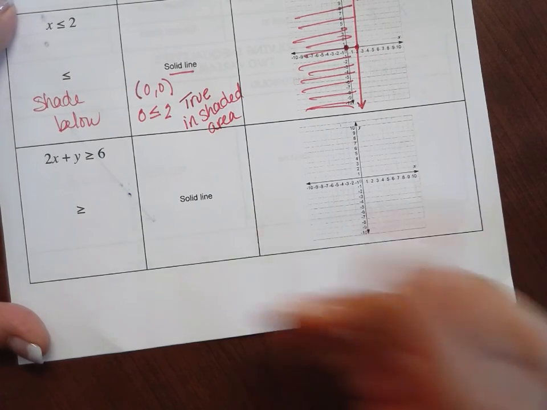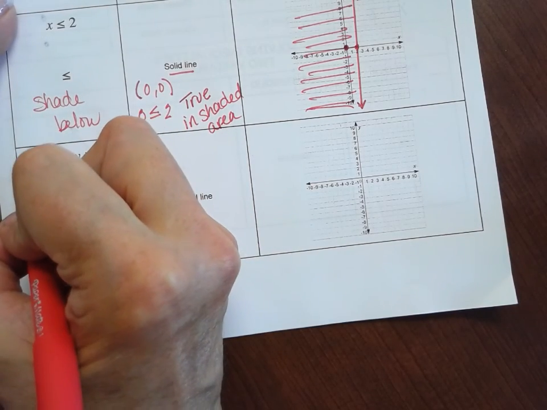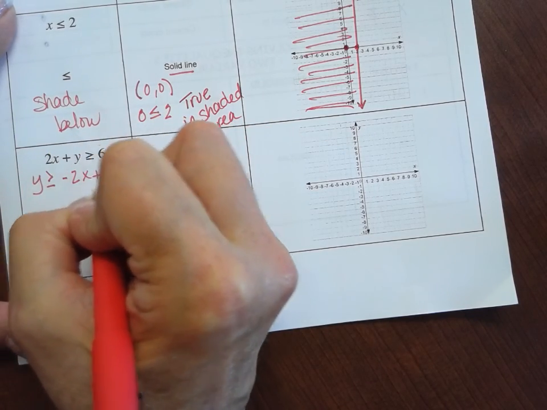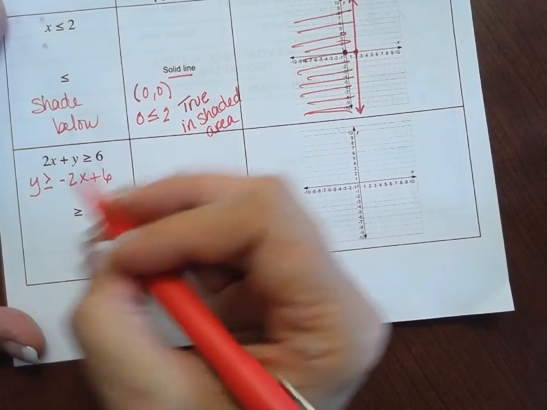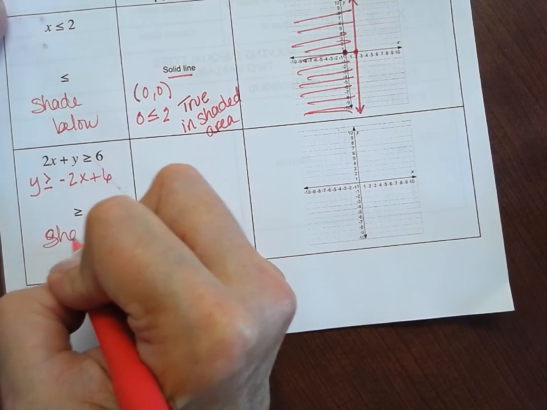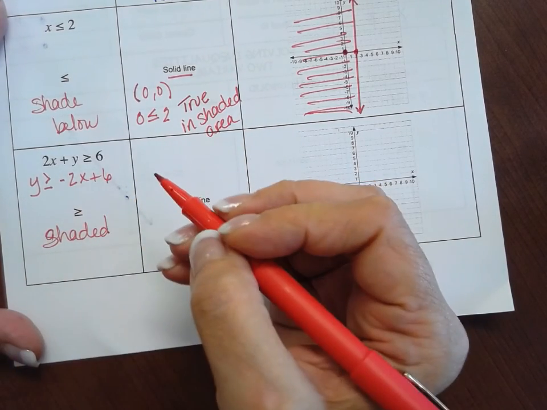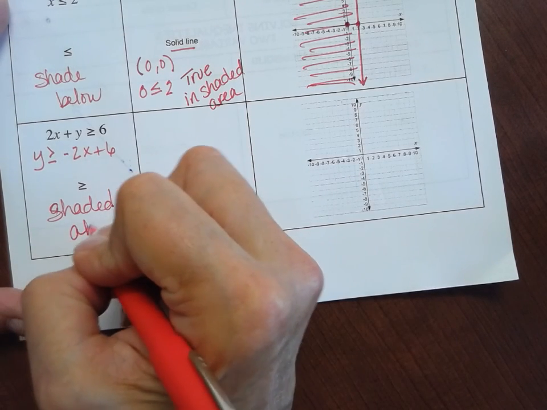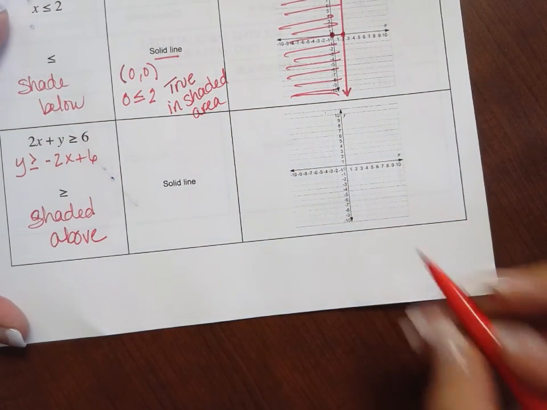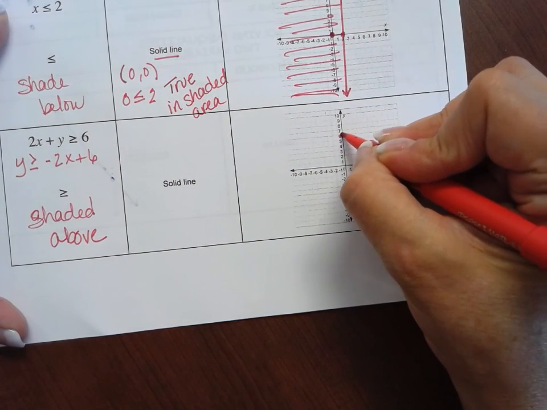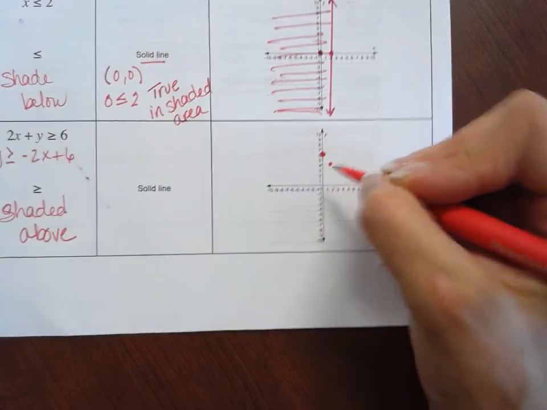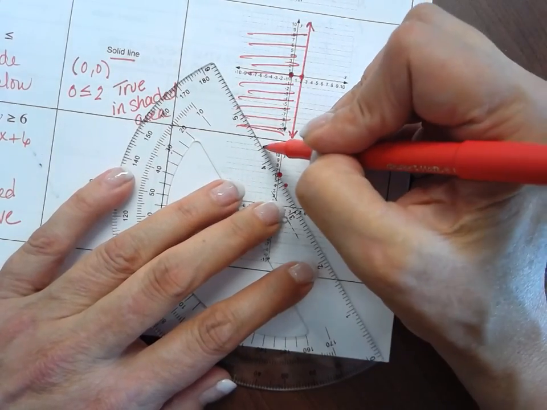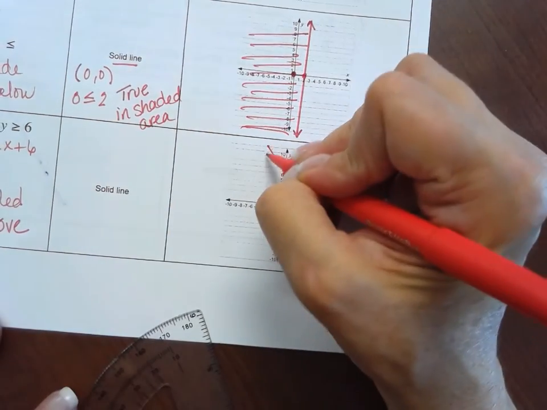All right, so let's solve for y. So I have y is greater than or equal to negative 2x plus 6. If it's greater than, I'm shading which way? Above or below? Above with greater than. So here's 6 down to over 1. It's greater than or equal to, so I have a solid line.